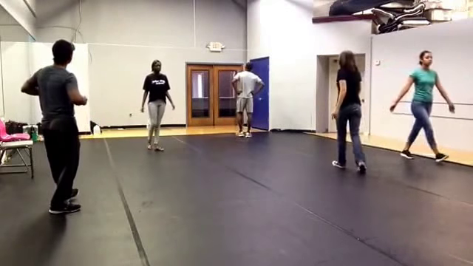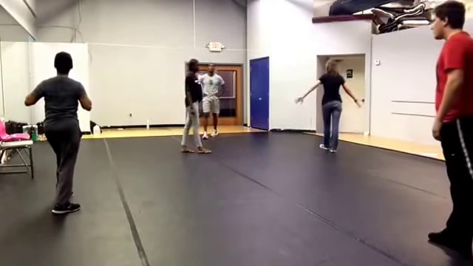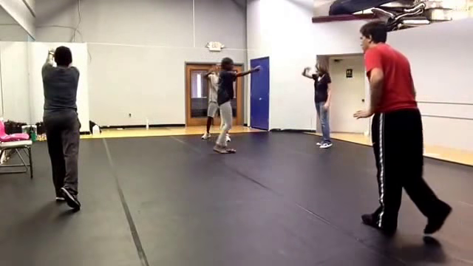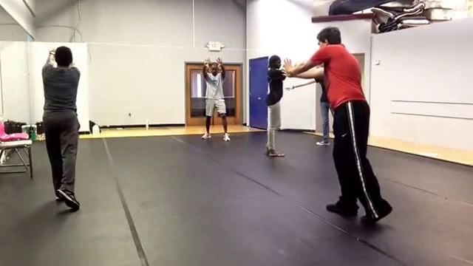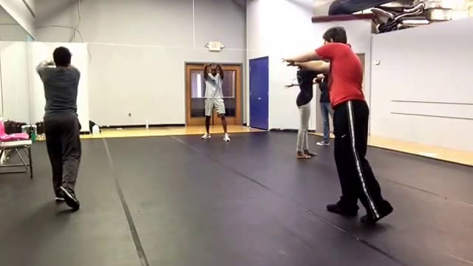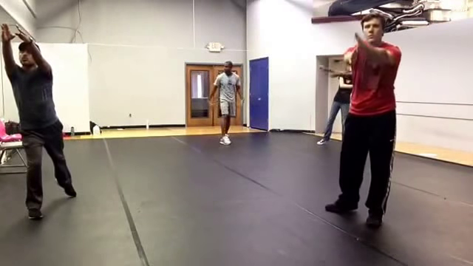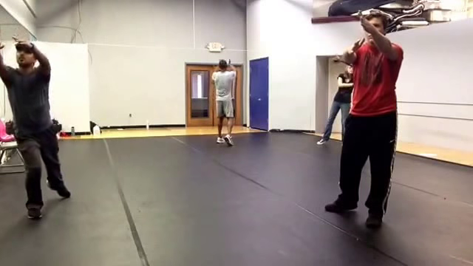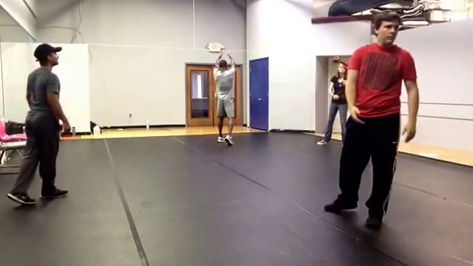Now, pick a corner in the room and send sun rays out to that corner. Radiate that sunlight coming out through the fingertips of your hands into that corner. Pick another corner of the room and radiate to it. Find someone near you and radiate to them.